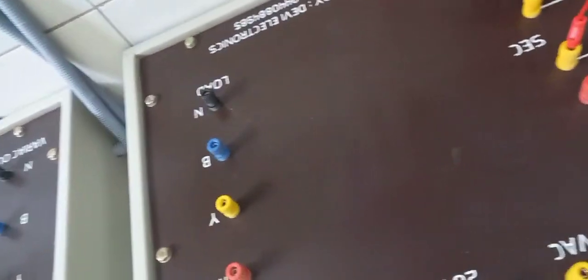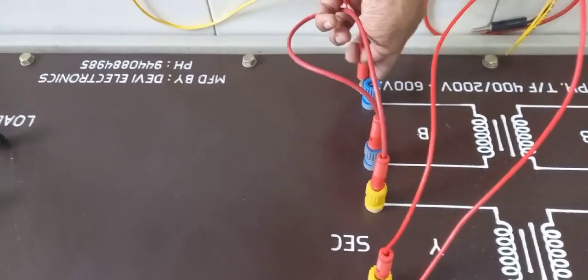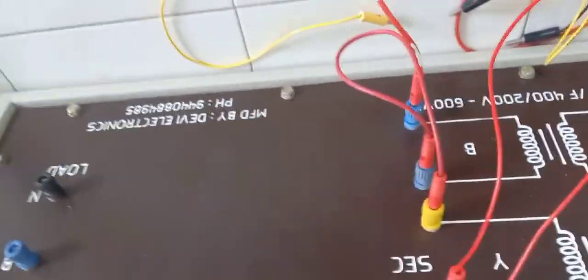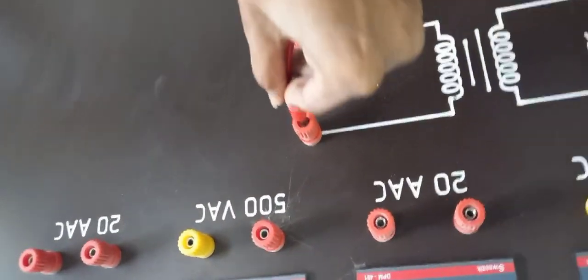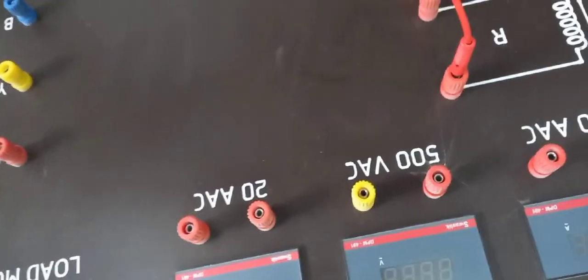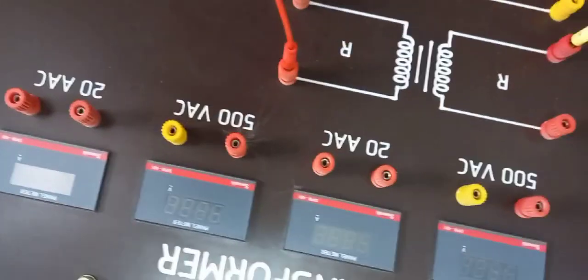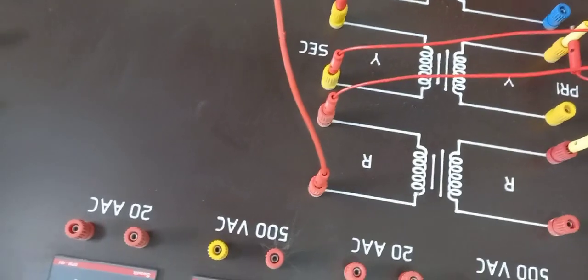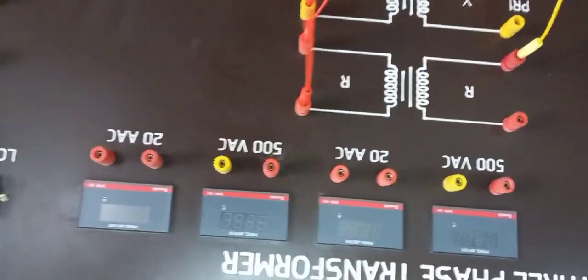The third phase second terminal we are going to connect to the first phase first terminal. This is our way of delta connection we have to observe here. So each phase second terminal is connected to the next phase first terminal. Okay, so this is the delta connection, practically and theoretically. Then we will go for the experiment.